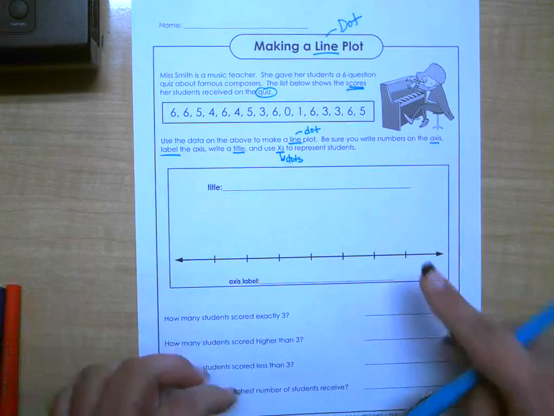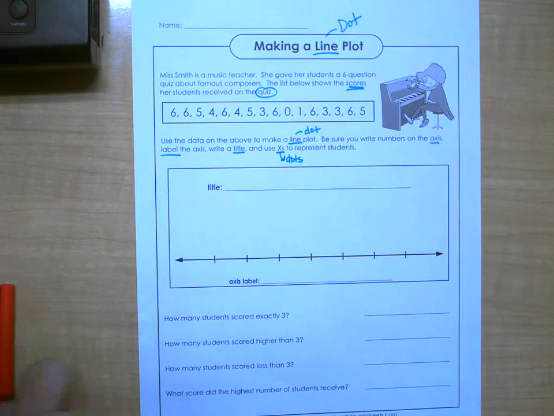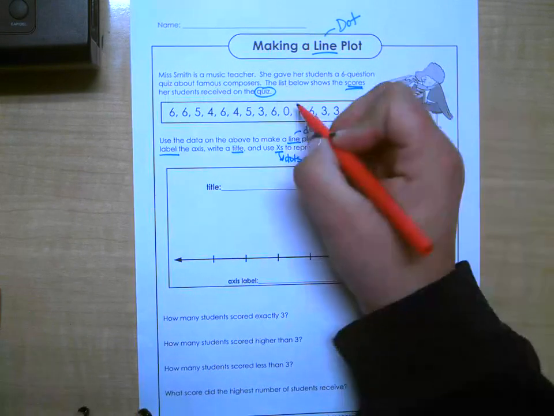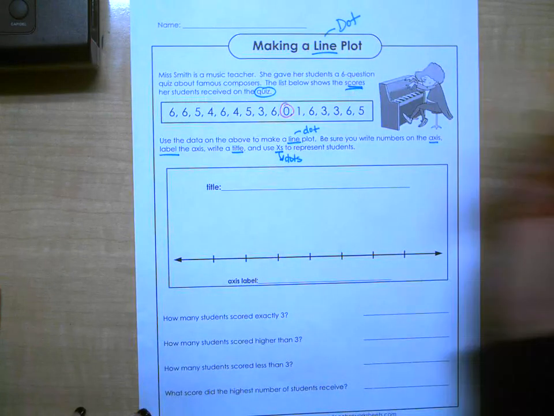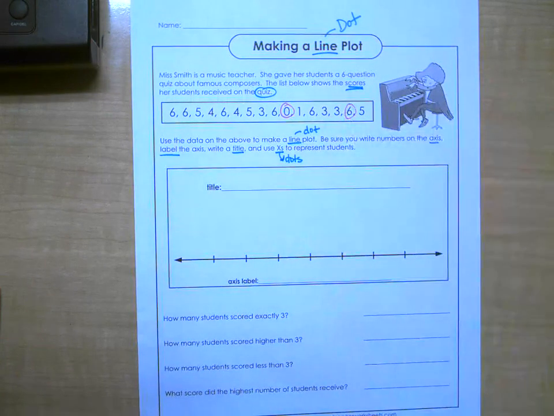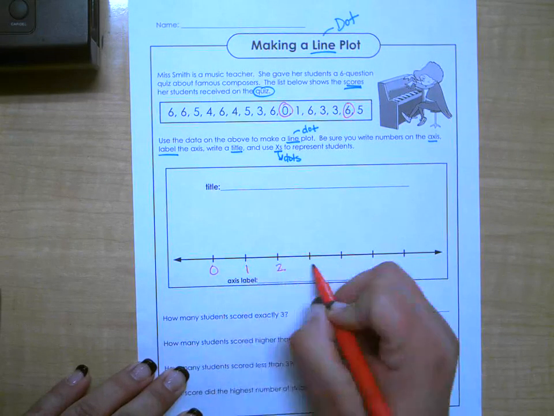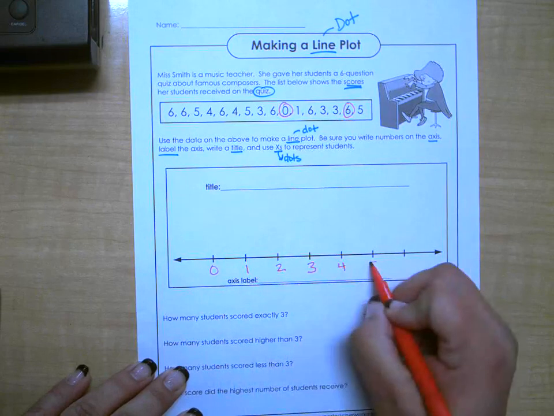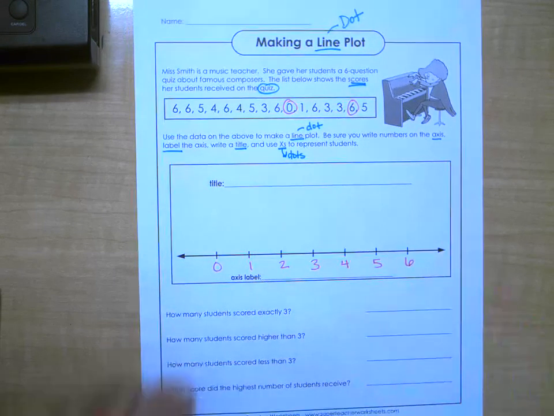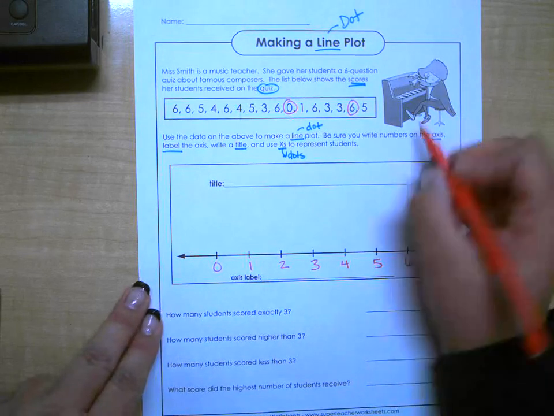But I notice that my smallest number is 0, and my largest number seems to be 6. So my plot is only going to go from 0 to 6. I'm going to start here: 0, 1, 2, 3, 4, 5, and 6. Perfect.